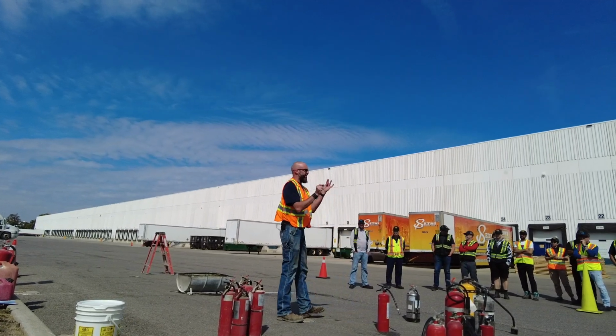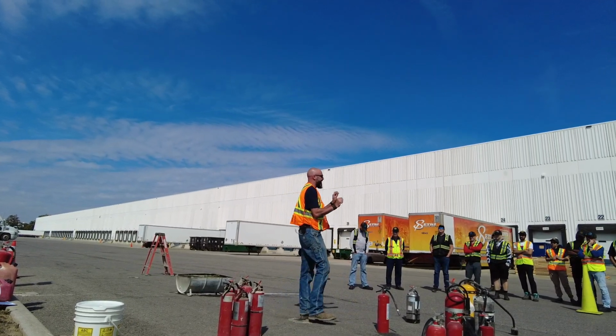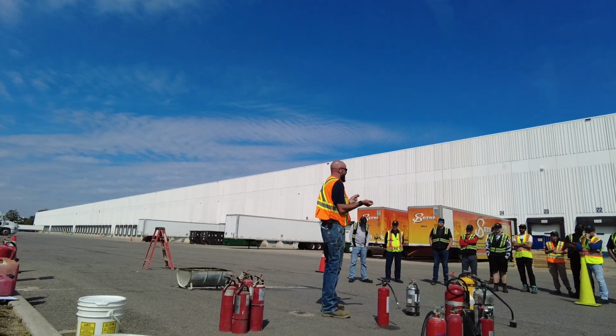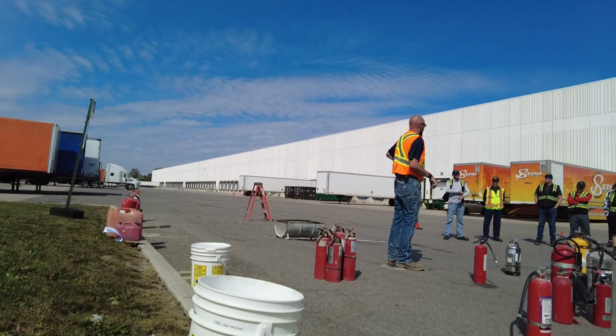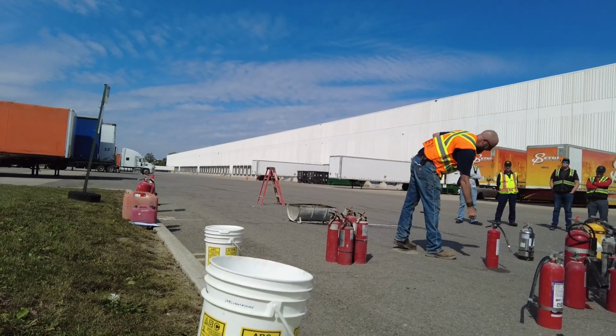The tamper seal that we put on all the extinguishers only takes 5 pounds of pressure to break. So you don't have to go find scissors or a knife or anything like that to cut it off. It should just pull right out.